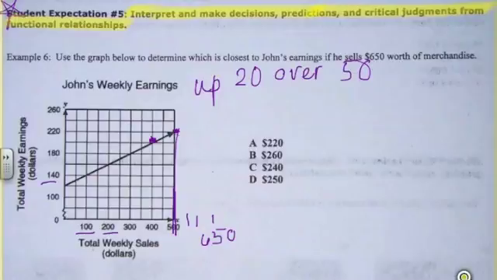How much are we going up? Pick 2 points. Here's one. Here's the second one. So between those 2 points, how much am I going up? Up 1 over 2, right?